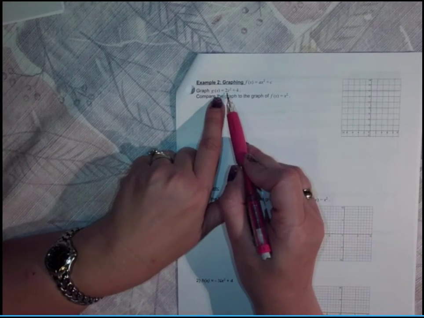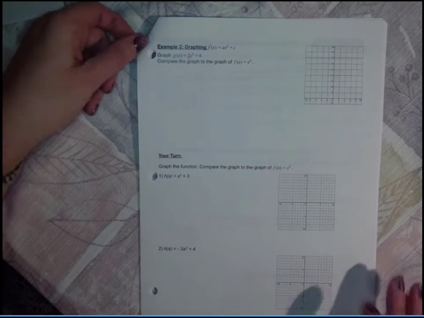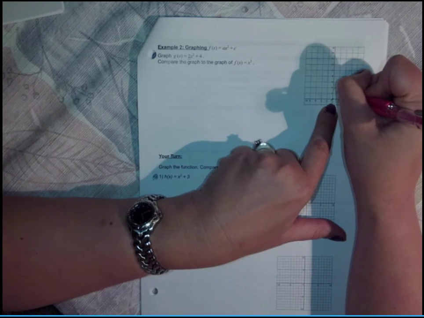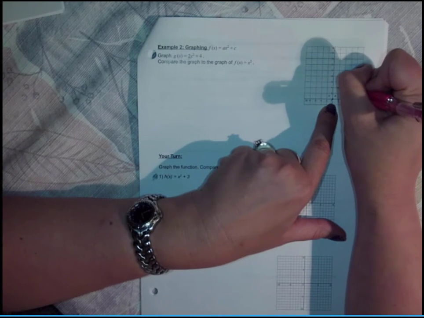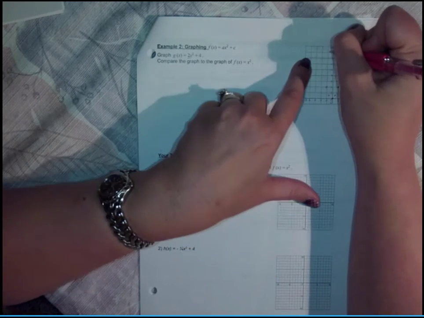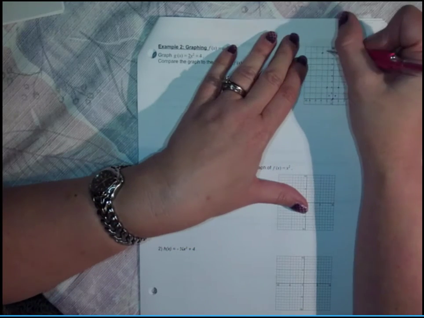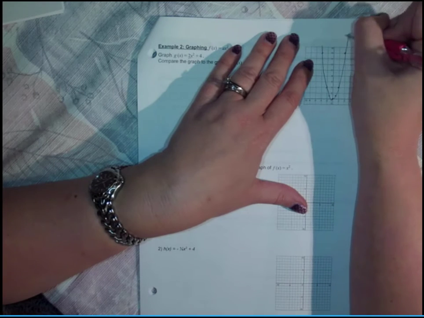So now we've got a +4, but we also have a coefficient here. So our original graph, our parent function: 1, 1, 2, 4, 4, 16. Remember, now I've got more than I need, but you really only need 5 points.